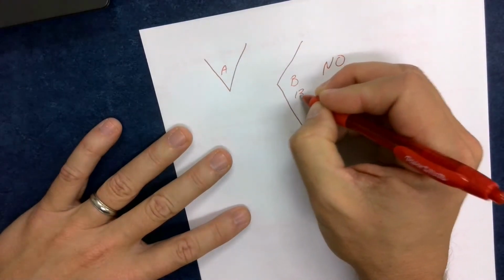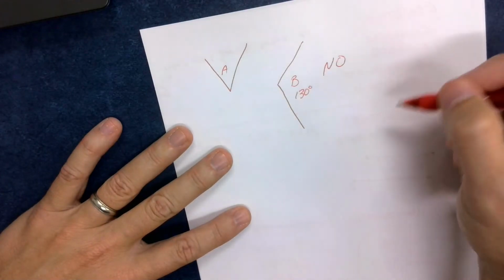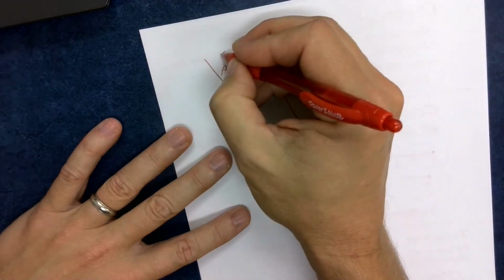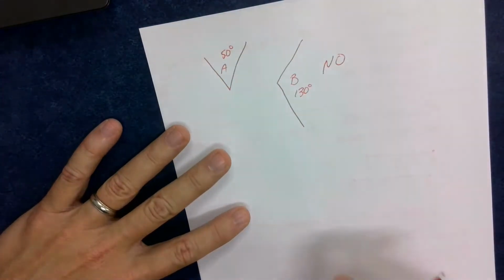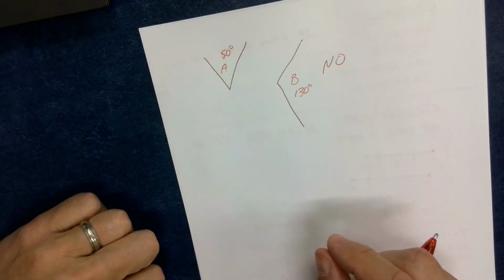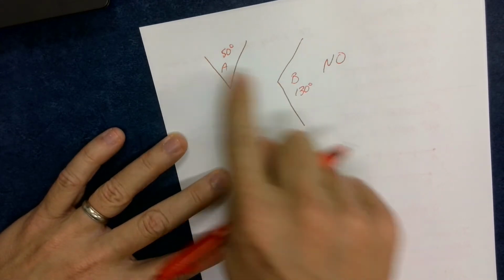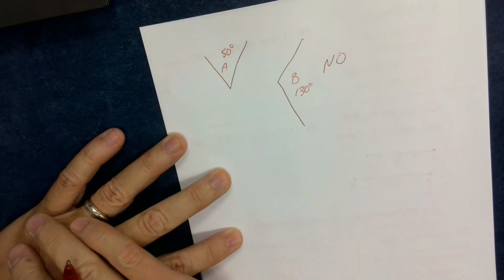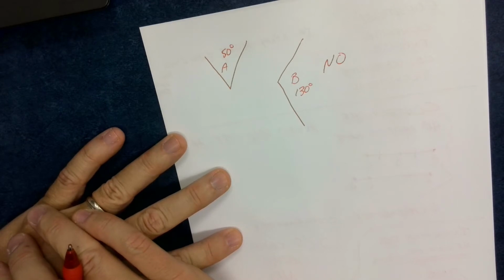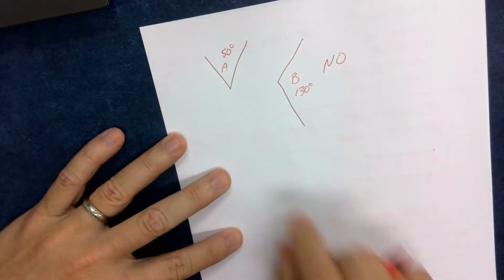However, if I put this as 130 degrees, and I said that these are supplementary, how big is angle A? Then you would have to come over here and go, hey, angle A must be 50 degrees, because we know that supplementary means that the two angles add up to 180 degrees. And now I say, are these two a linear pair? Your answer would actually be no, because if they were a linear pair, they would need to be adjacent, and they don't share any points. One of them's over here, and one of them's over here.